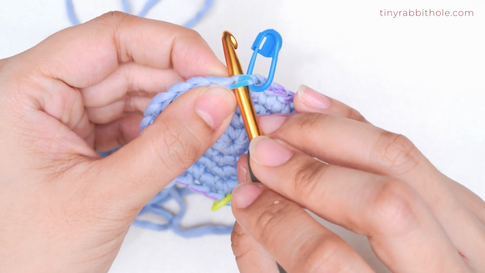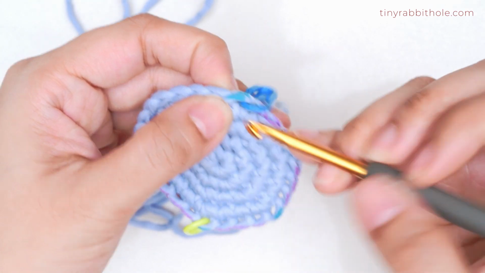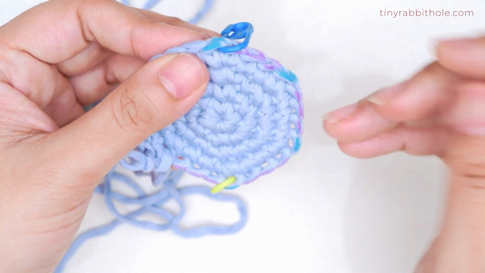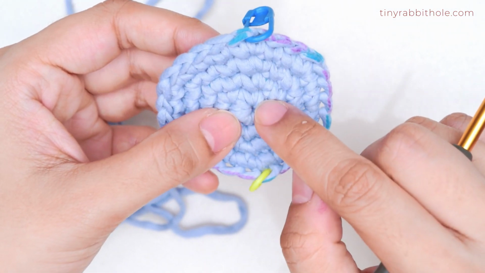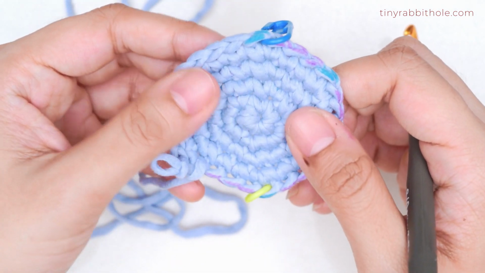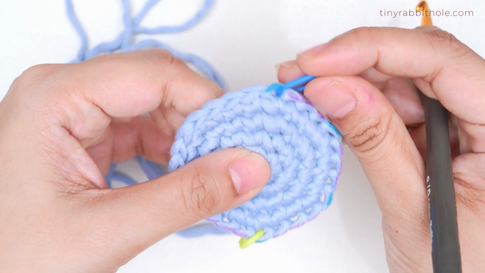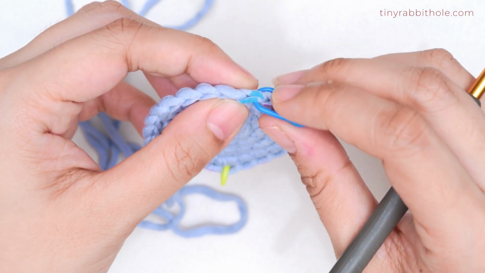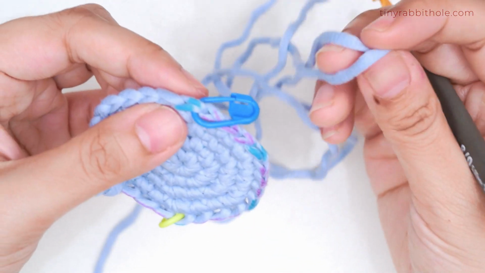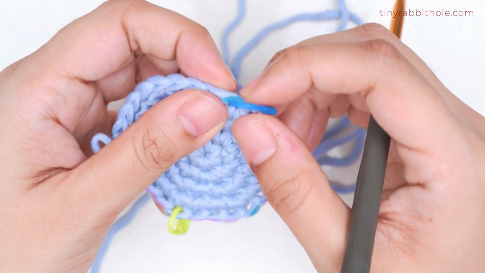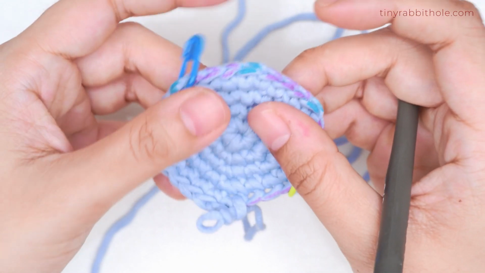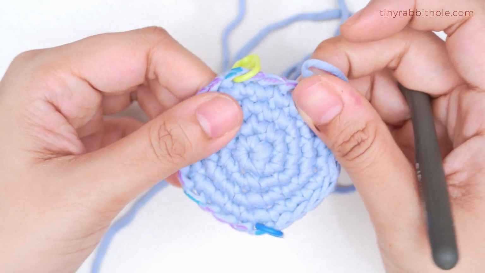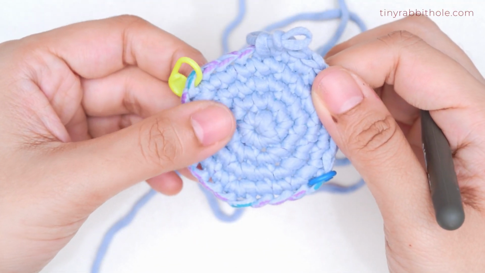So that's one way. But if you are still unable to identify, then in that case, you might have to undo and then start from somewhere which is more identifiable. So either use a stitch marker, you can also use other forms of making the marker, such as cutting up bits and pieces of yarn and tie a knot over there. Yep. So this is how you can troubleshoot your work.